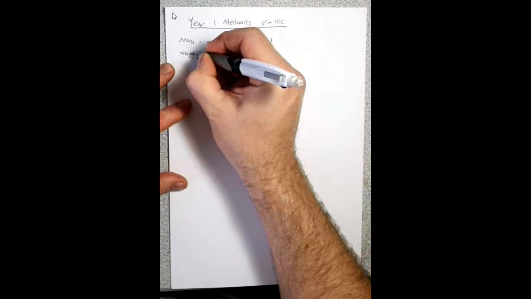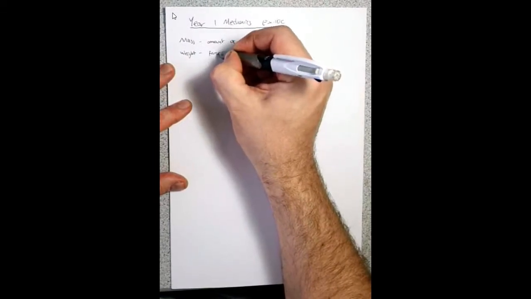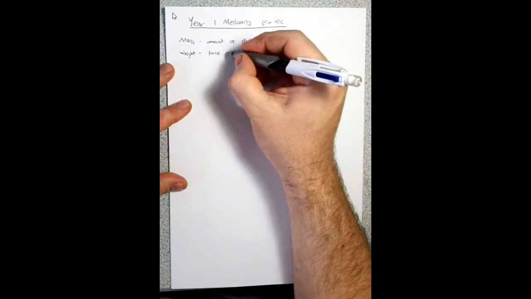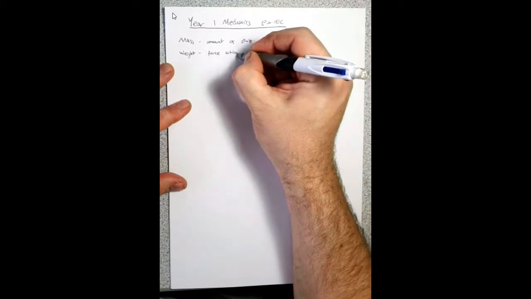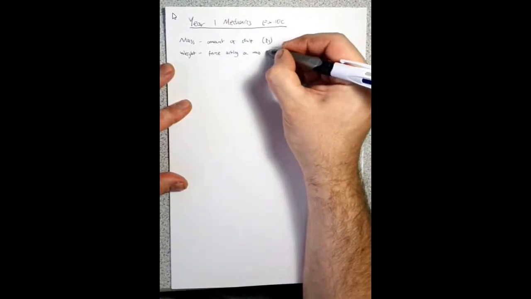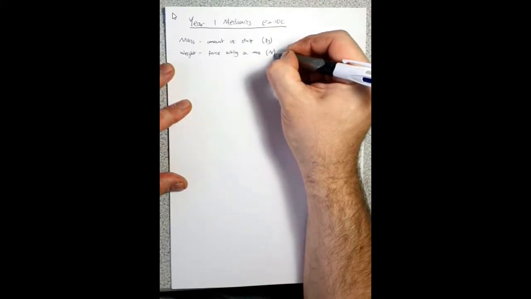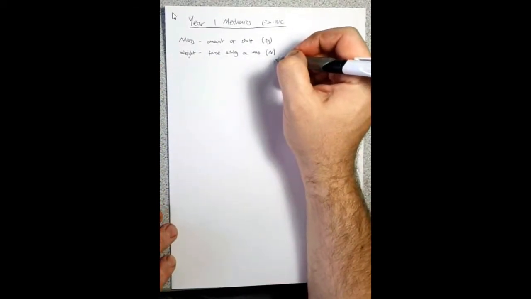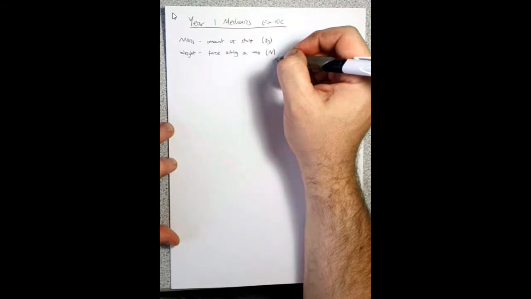The weight is the force acting on the mass. So it's the result of gravity acting on the mass. And it's measured in newtons because every force is measured in newtons.